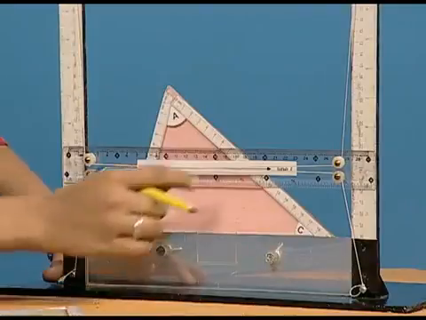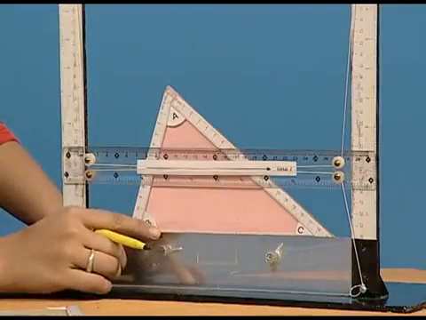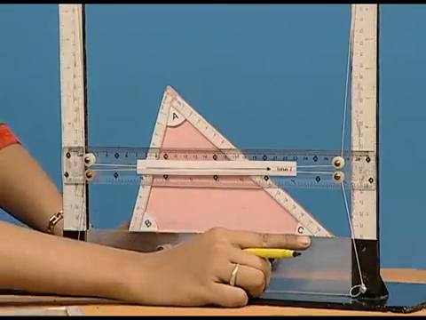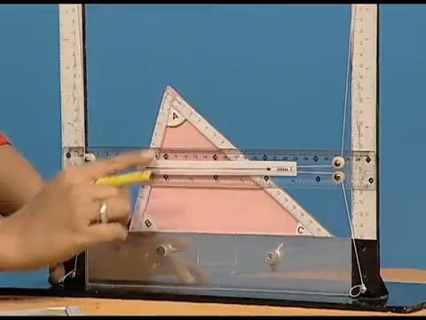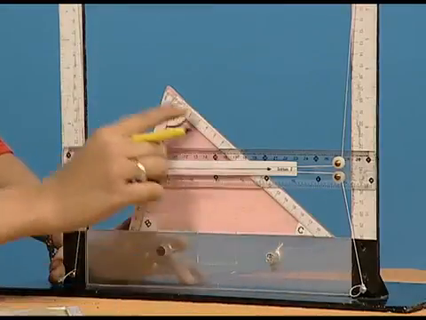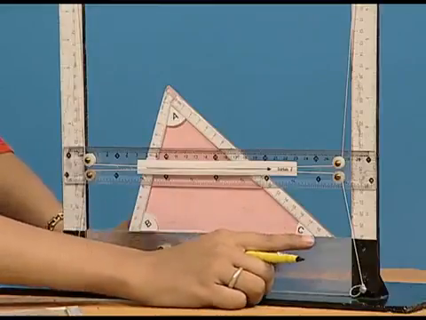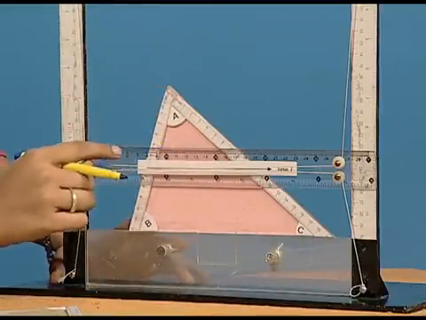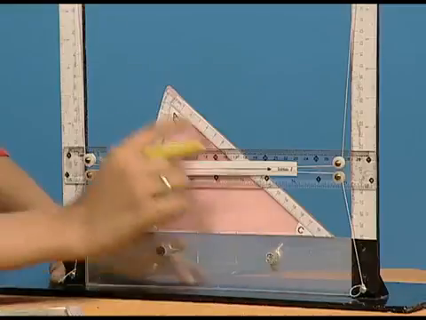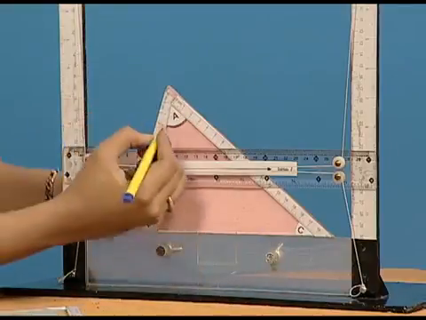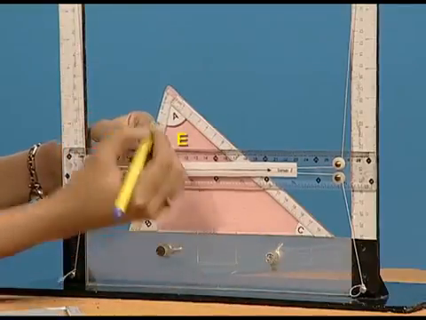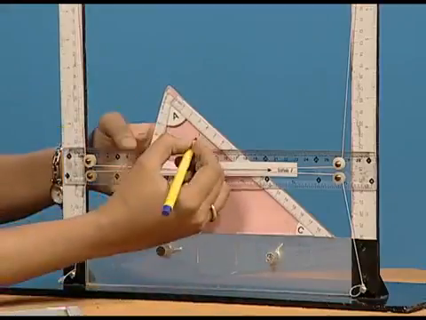Now you can see that this line is parallel to the side BC and intersecting the other two sides of the triangle ABC, where it is intersecting AB at say E and AC at F.